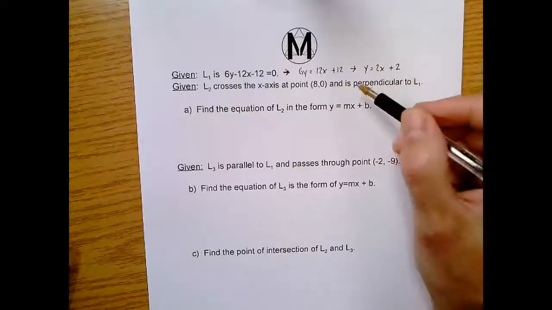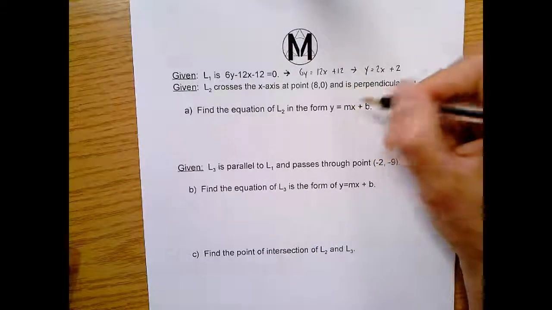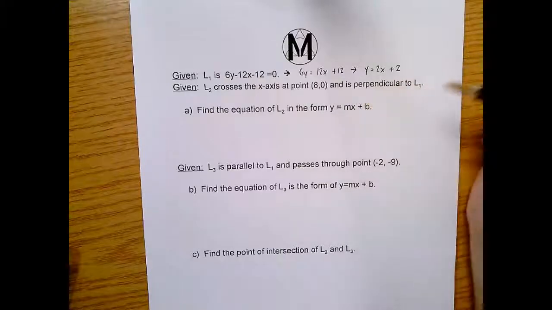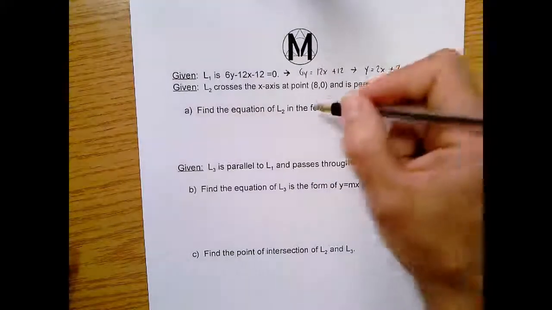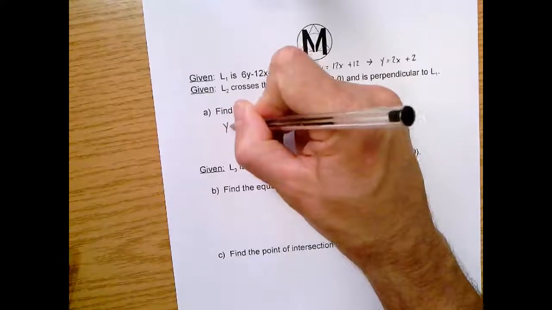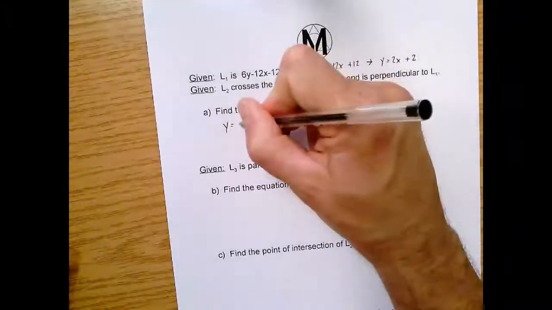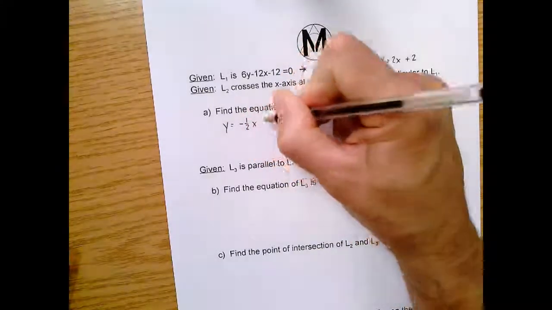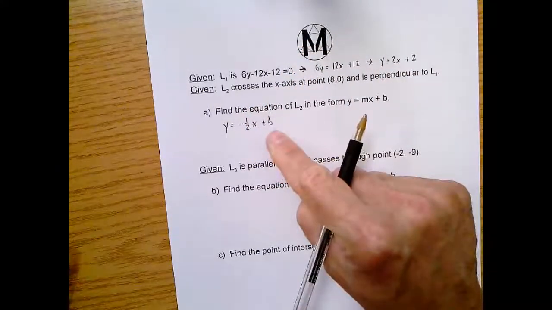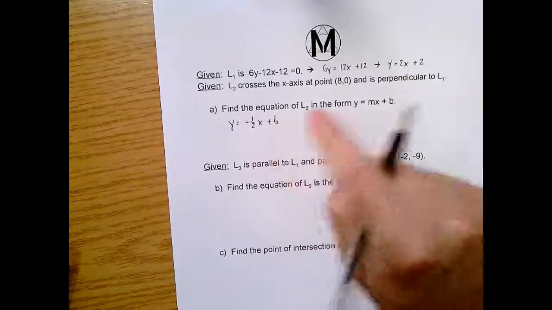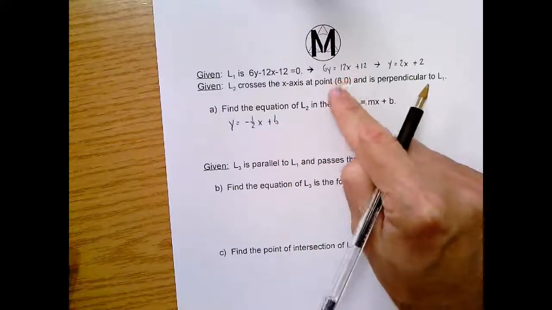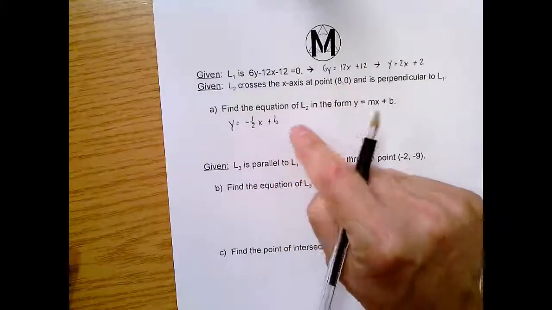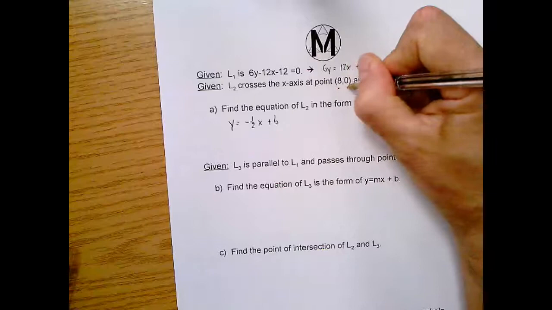If the slope of L1 is 2, then we know that the slope of L2 would be negative 1/2, because it's the opposite reciprocal. So we know that our L2 line so far is y equals negative 1/2 x plus something, and we don't know that something. Here's the second clue: they said it passes through the point (8, 0). If it passes through that point, we can just plug in those x's and y's, and then we'll have b.